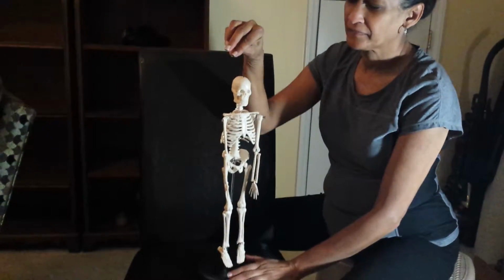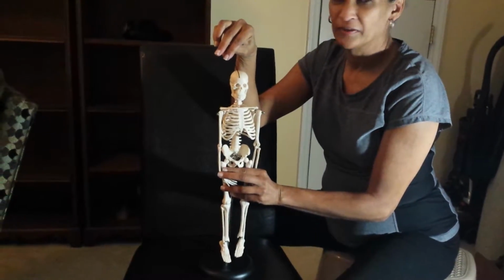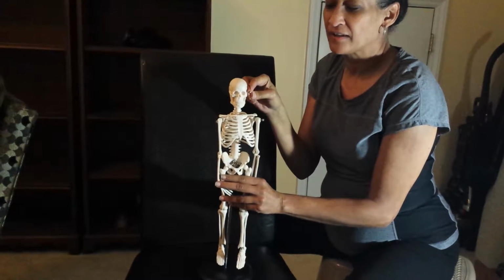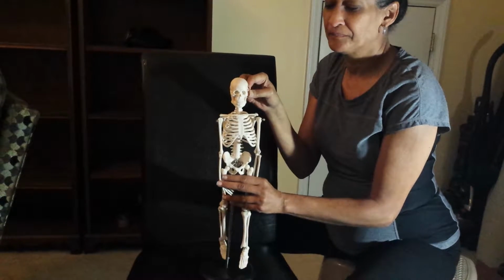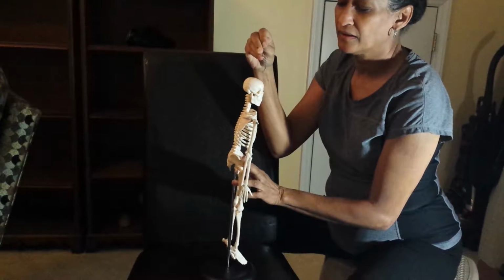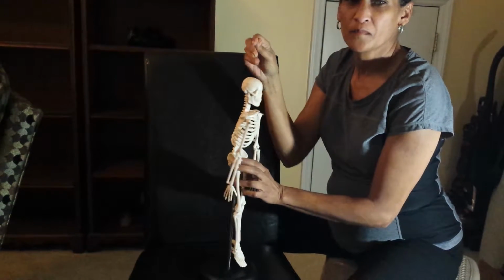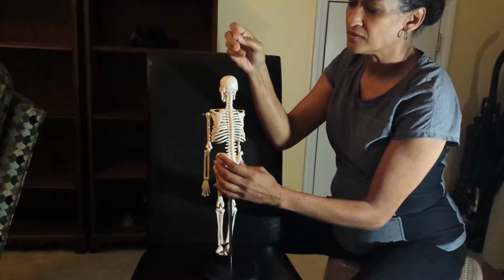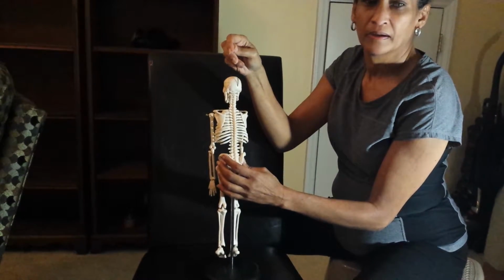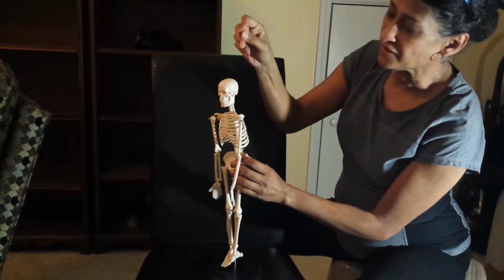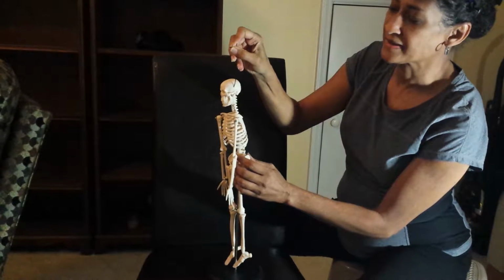The first bone that I'm going to point out is the frontal bone, and that is located here in front of the skull. The parietal bone is on either side of the skull, here and on this side. The occipital bone is in the back of the skull in this area. The next bone is the temporal bone, which is on the side, and that's located in this area.